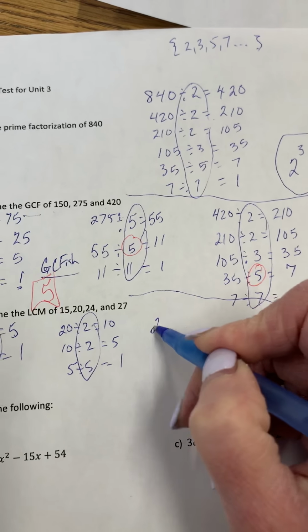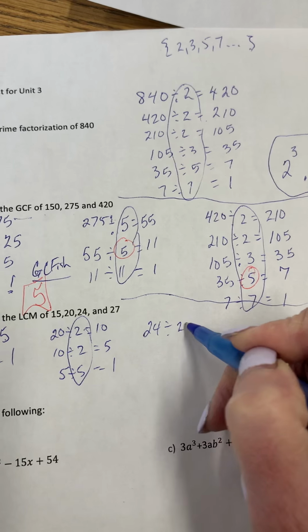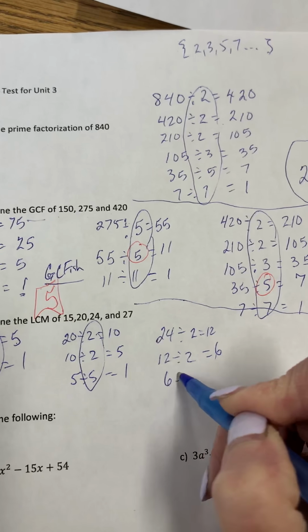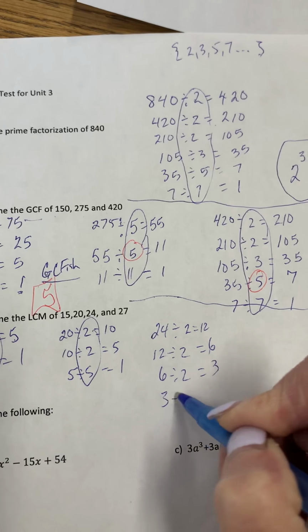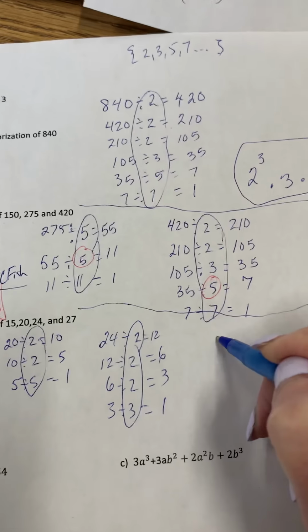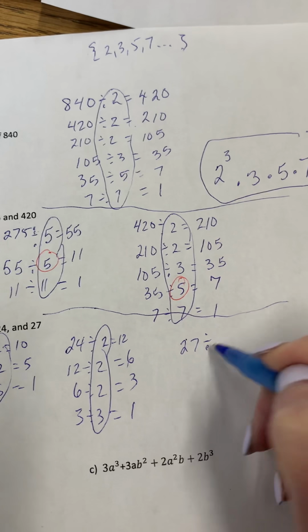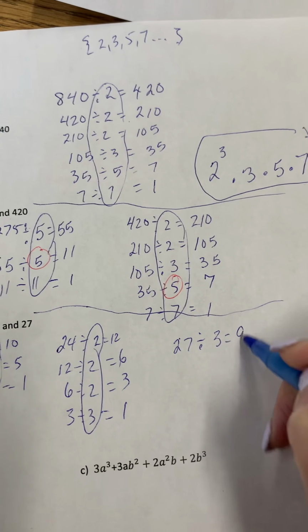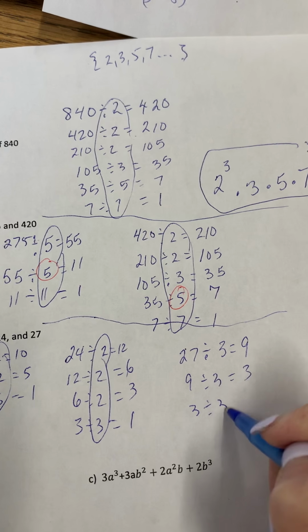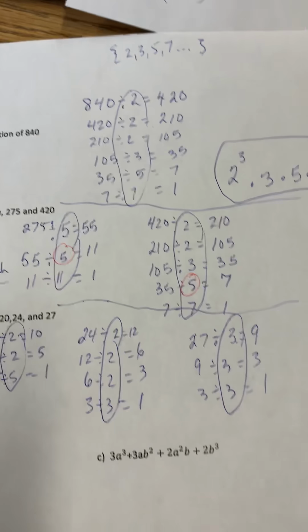Okay, next number we're going to try is 24. 24 divided by 2 is 12. 12 divided by 2 is 6. 6 divided by 2 is 3. And lastly, 3 divided by 3 is 1. There's our list. Okay, last number, 27. Not divisible by 2, obviously, but divisible by 3. 9 divided by 3 is 3. 3 divided by 3 is 1. And there's our list, 3 3s.